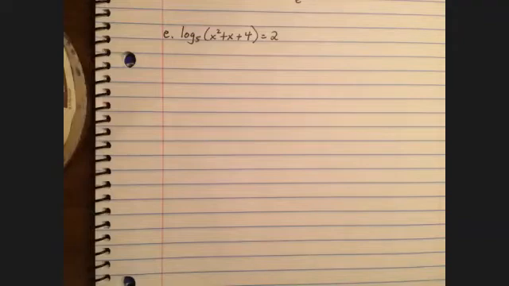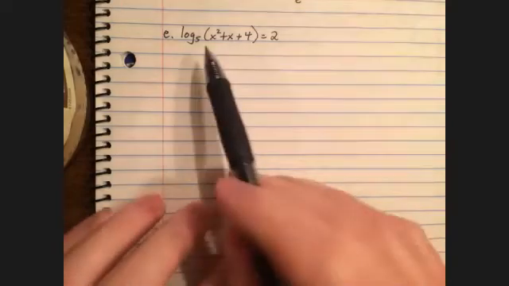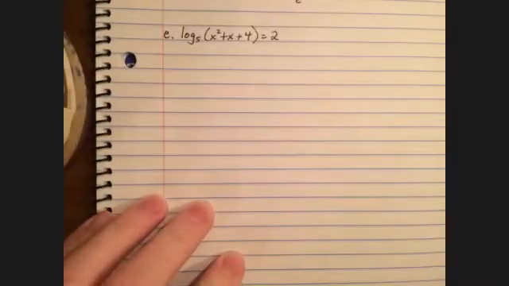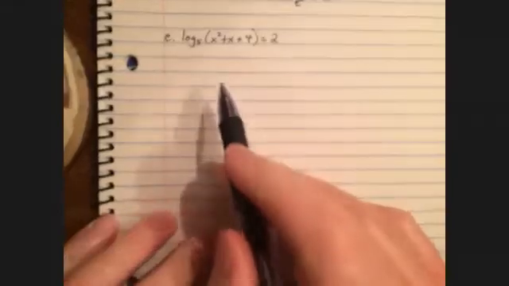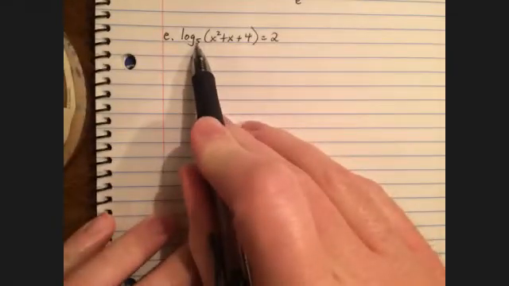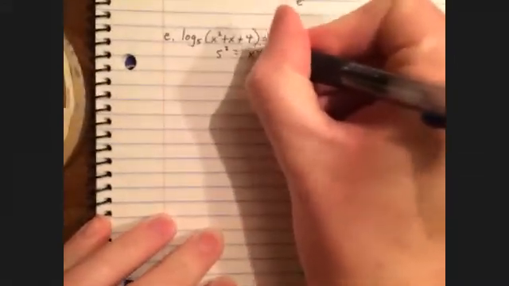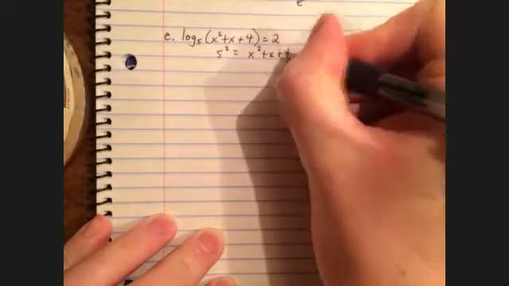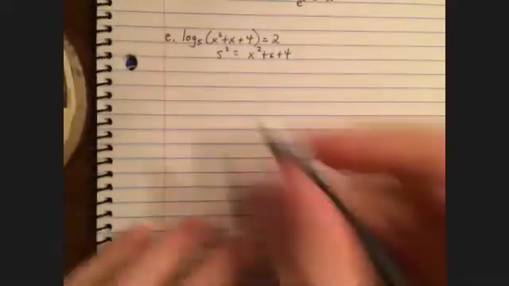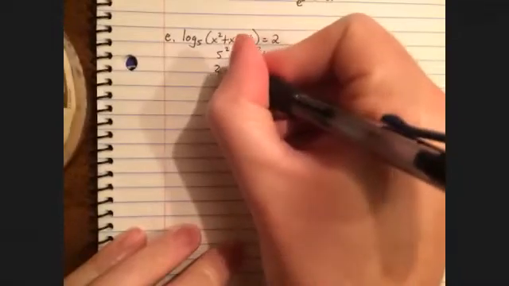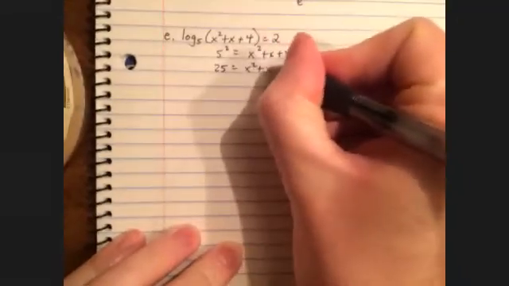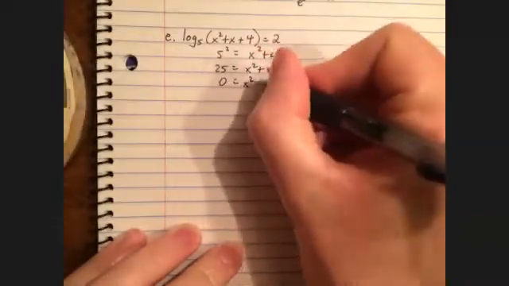So now we're going to look at these and actually solve the equations instead of just rewriting. So using our definition of logarithms, remember, it's 5, our base, to the 2nd power. So 5 squared is equal to x squared plus x plus 4. And now we can just solve this algebraic equation like normal. 5 squared is 25. We'll set it equal to 0.